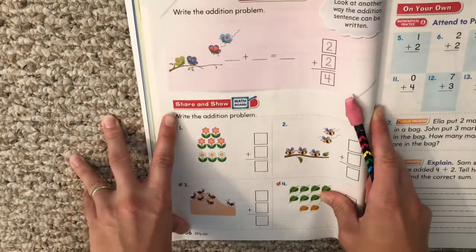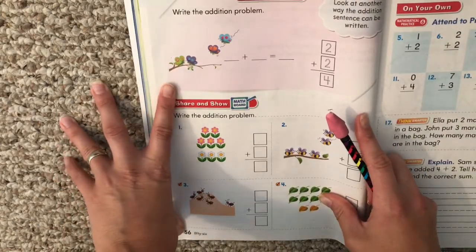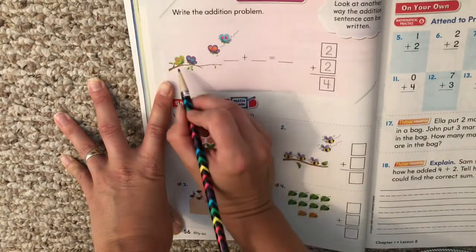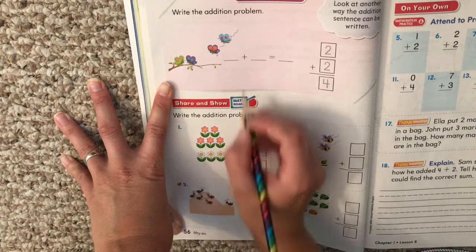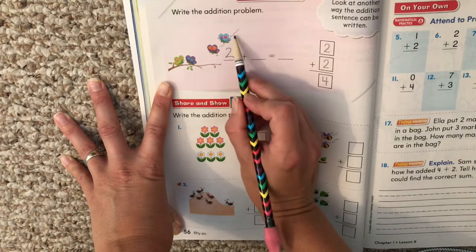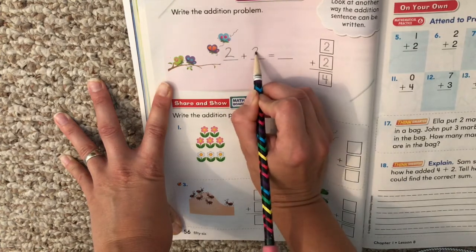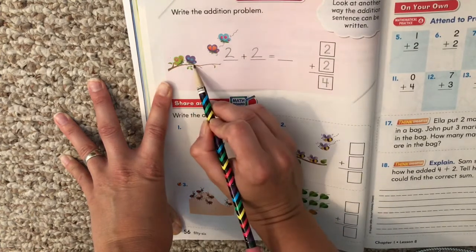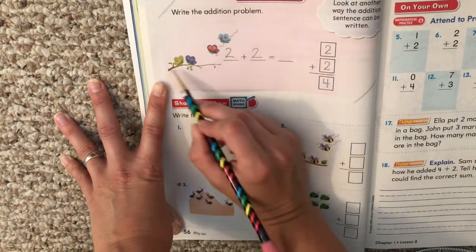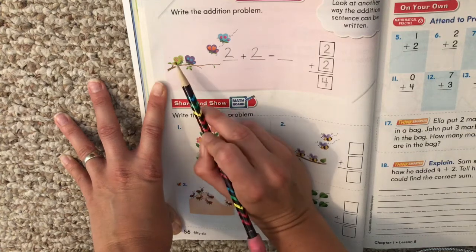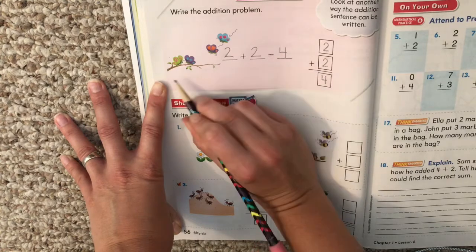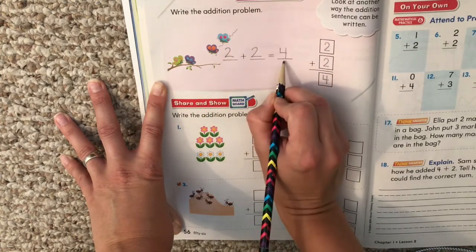Okay. It says write the addition problem. All right, so let's look at this picture. How many butterflies do we have on the branch? 2. How many butterflies are joining them? 2. So if we have 2 on the branch and 2 more join them, how many do we have all together? We can count them, right? 1, 2, 3, 4. So 2 plus 2 equals 4.